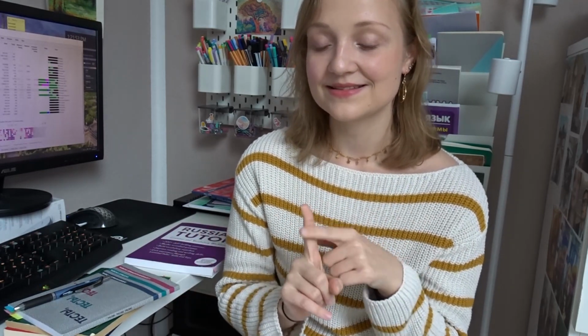Another thing I mentioned last time: learn all your verbs in pairs if possible, imperfective and perfective, because that's one of the most central things when it comes to verbs, and it's one of the things that haunts me every single day, that I wish I would have started doing earlier.